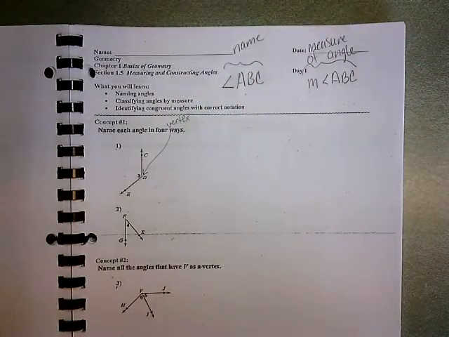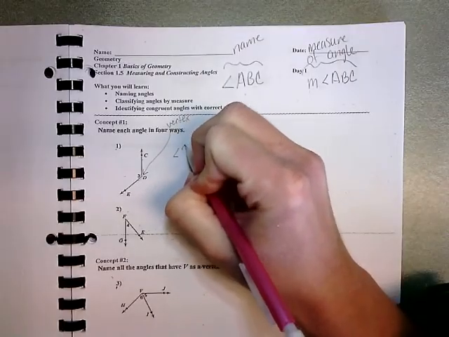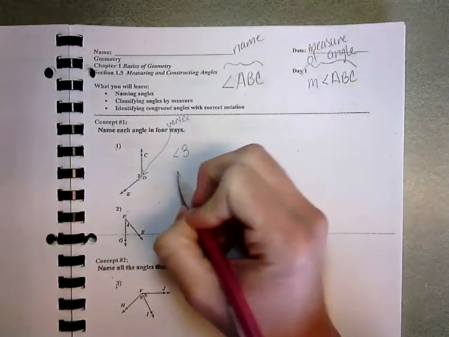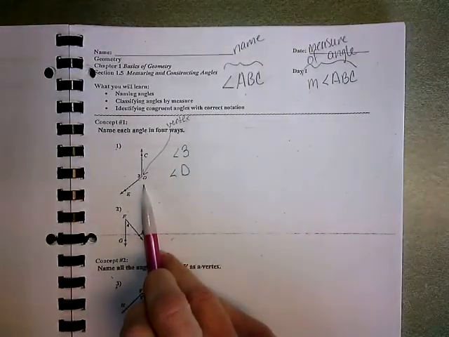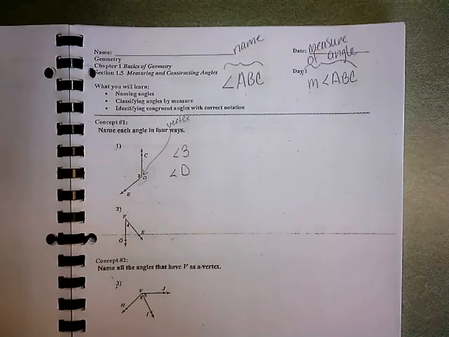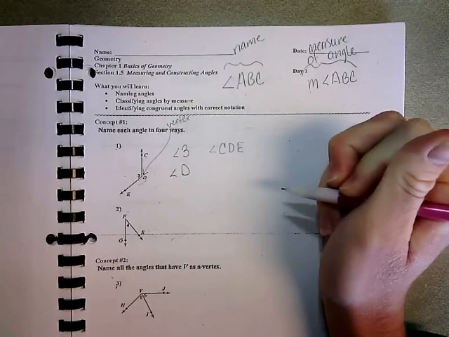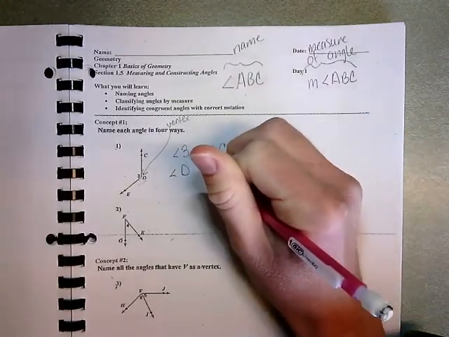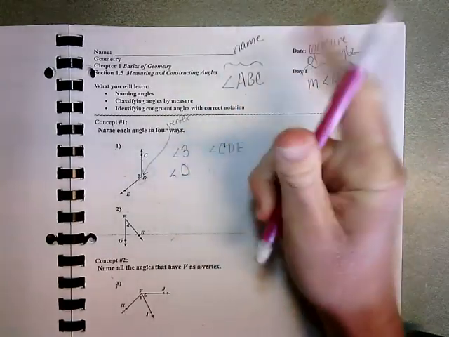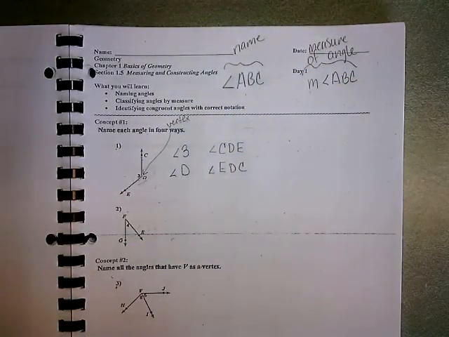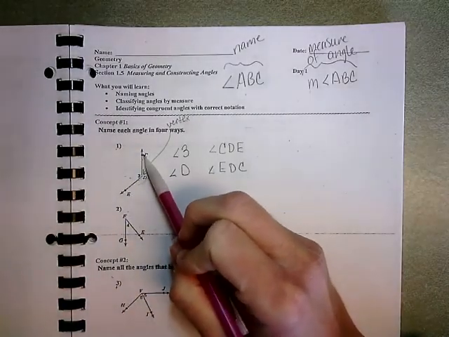One way we can name this angle is angle 3. Another way is angle D, by the vertex, because D is at the vertex of the angle. I said we can name this angle by using 1 letter or 3 letters, so another way is angle CDE. Another way is angle EDC. So we can go EDC or CDE.